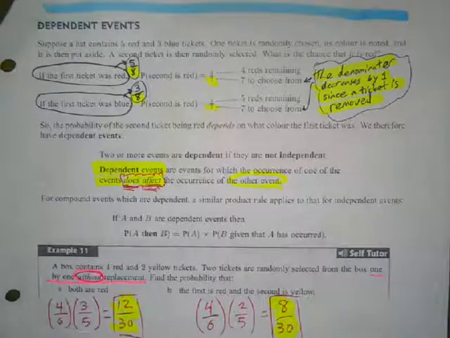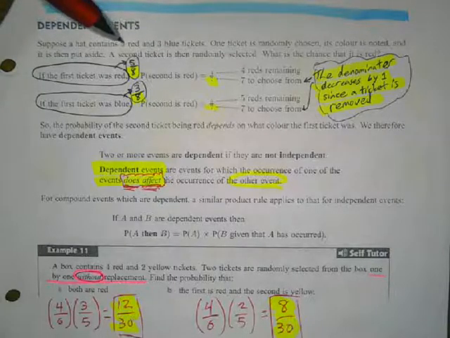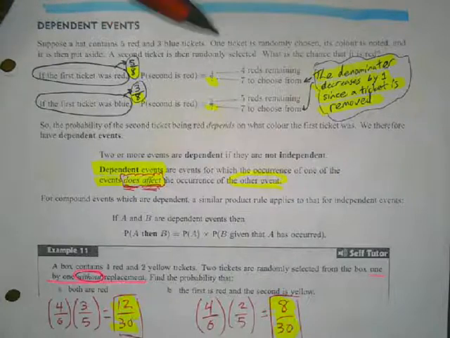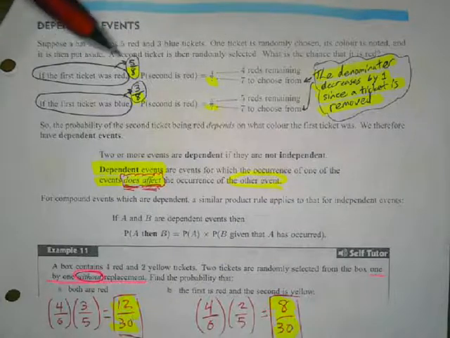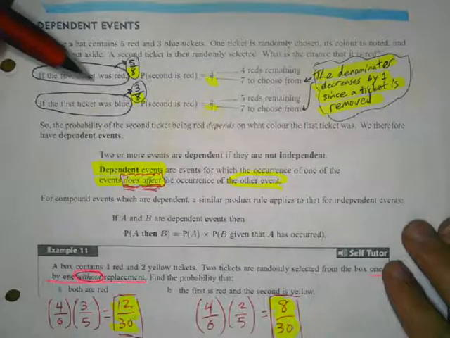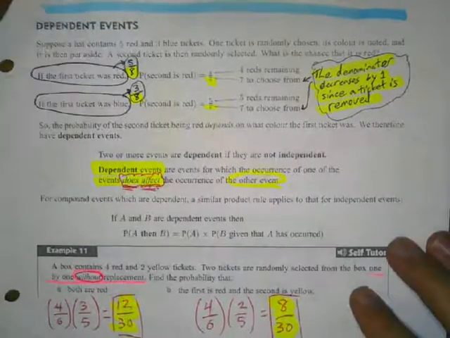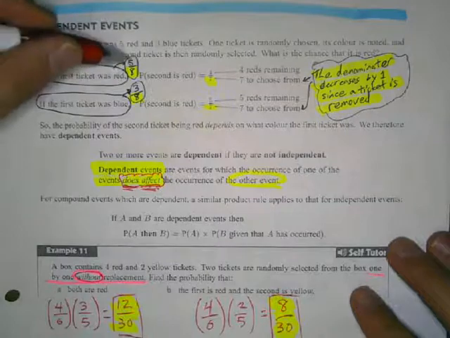Next, dependent events. This is when the first thing that you do affects the next thing. Suppose we have a hat with 5 red tickets and 3 blue tickets. A ticket is picked at random and then set aside, and then a second ticket is picked at random. If I'm going to pick a ticket and let's say it's red, then I have a 5/8 chance that it's going to be red.